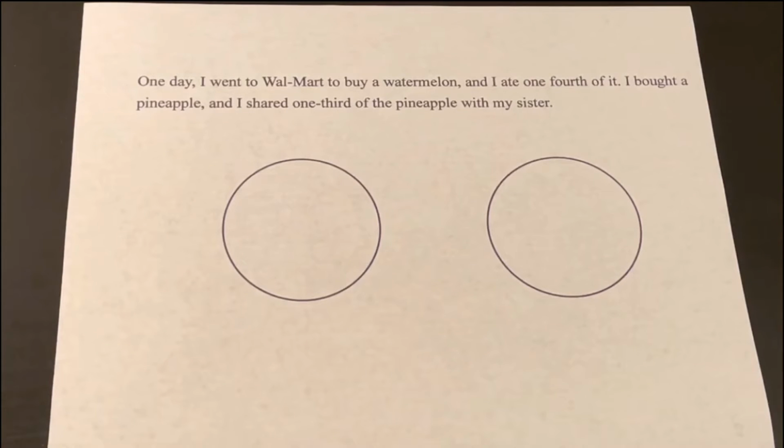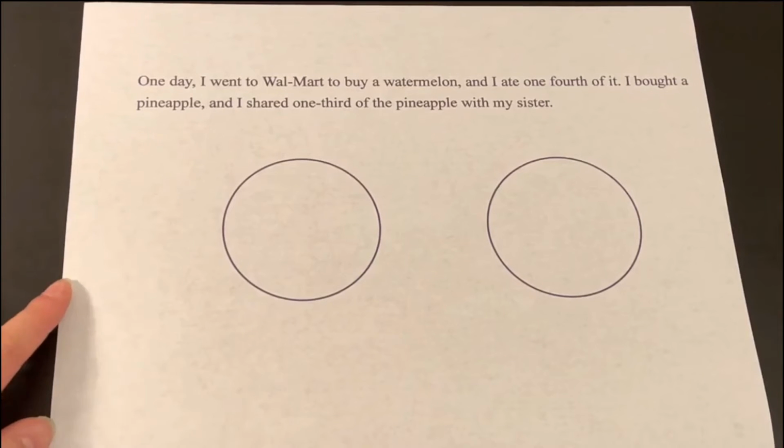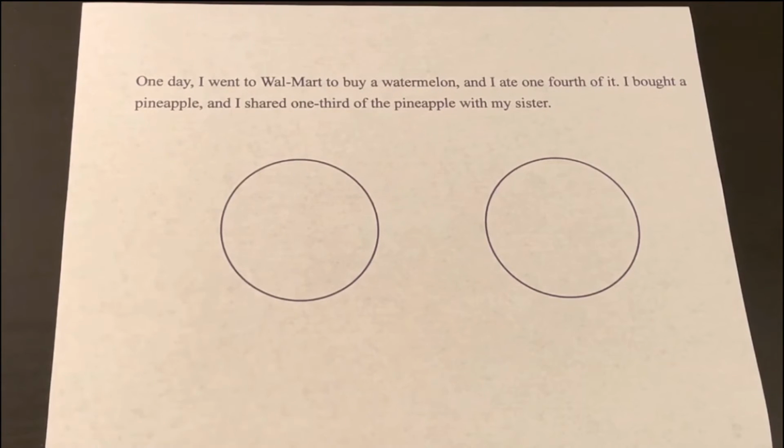Okay, let's continue to review fractions by playing this game. This game is called Fraction Story. Before we get started, you need to have a pencil and a paper handy. When a fraction is mentioned in the story, we need to use a graph to express the fraction. So let's get started. One day, I went to Walmart to buy a watermelon, and I ate 1/4 of it. I bought a pineapple, and I shared 1/3 of a pineapple with my sister.